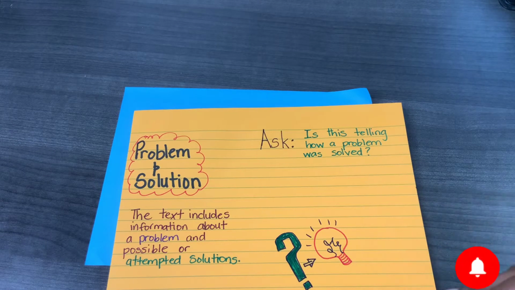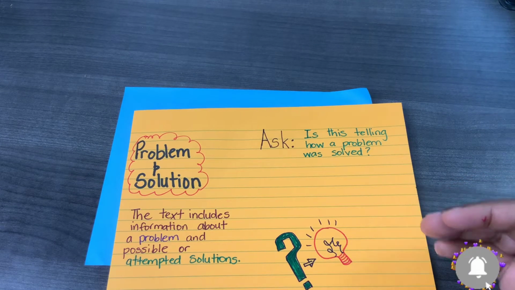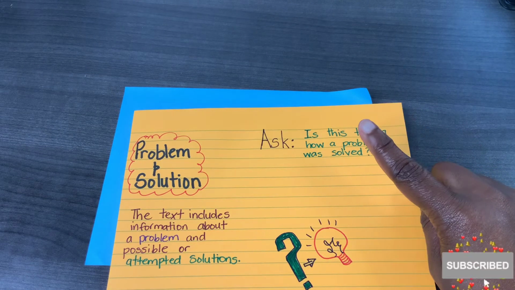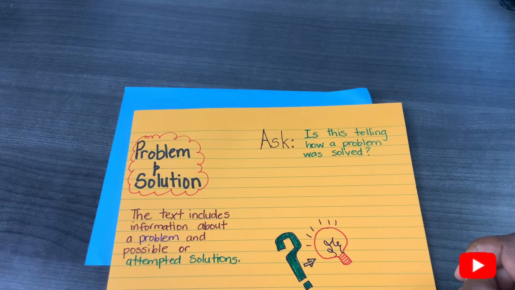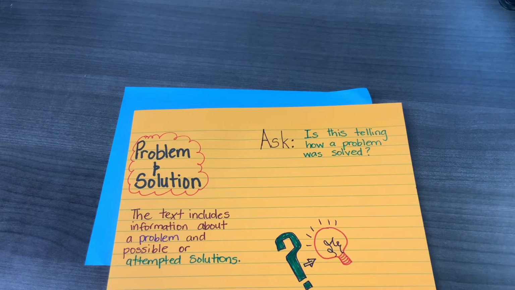This entire text, or this entire plot, is built up where the author or the narrator is explaining the problem and the steps in which the author or the narrator or the characters in the books need to solve the problem. Now, in a problem and solution structure text, what you need to focus on is, you're going to ask yourself, is this telling how the problem was solved? If you can successfully say yes, you've identified a text structure.